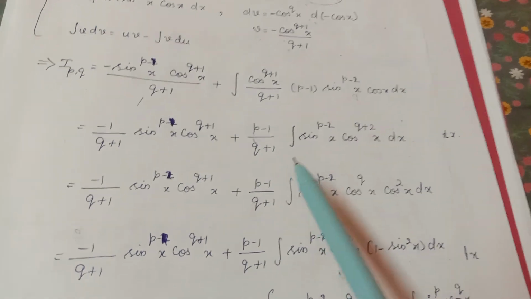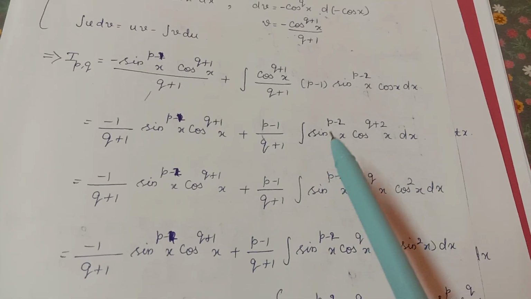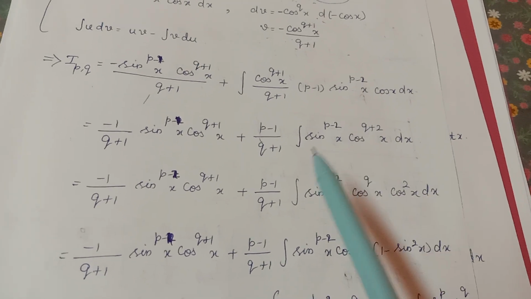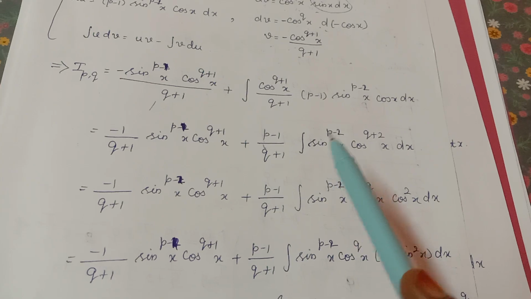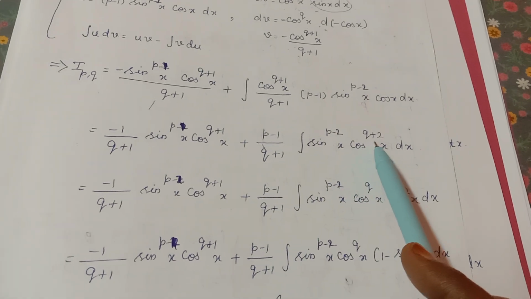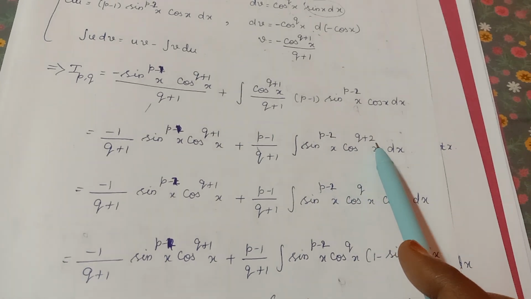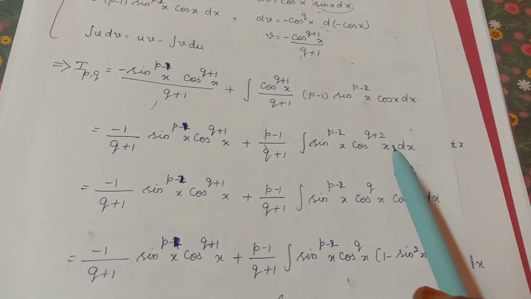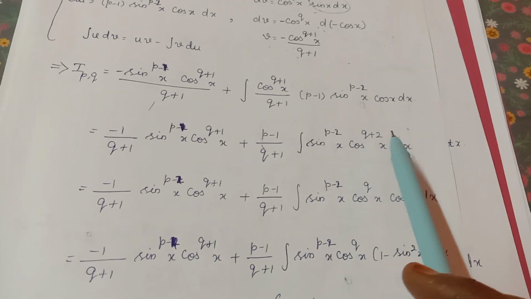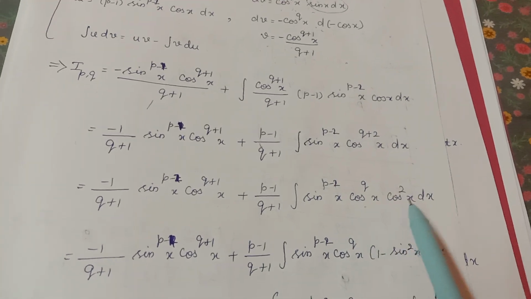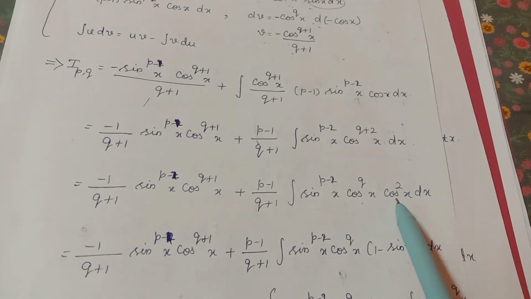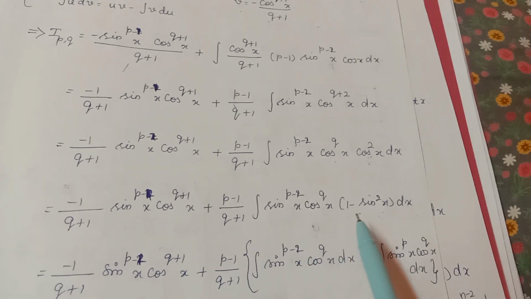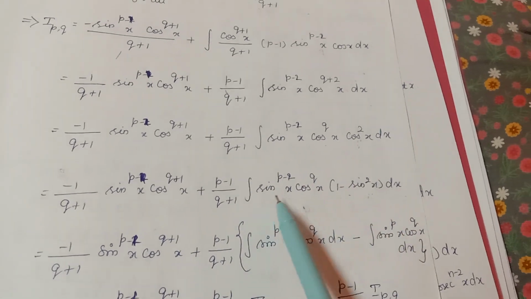Every time I am telling you the purpose of doing a reduction formula is to reduce the powers of the integrand, isn't it? Here sin is power p and cos is power q. But here you see the power of cos has increased, q plus 2. At least you can retain the same power, but you cannot let it increase. So instead of cos power q plus 2, let us rewrite it as cos power q into cos square, so that this cos square can be rewritten as 1 minus sin square. Now you multiply the terms.